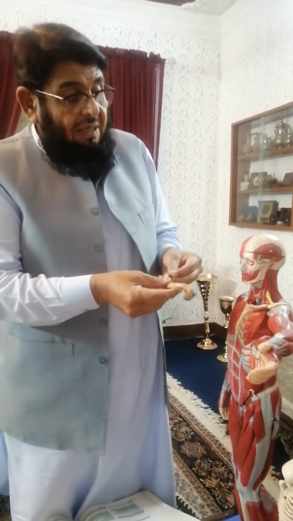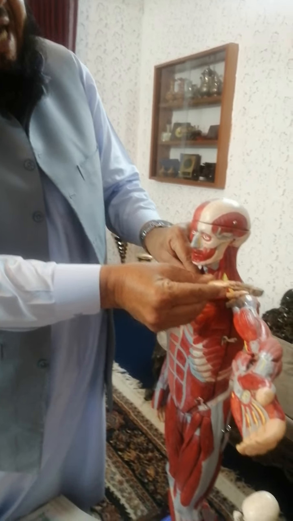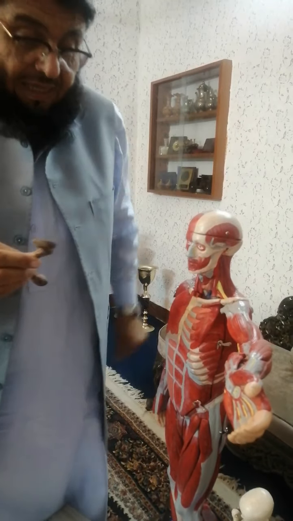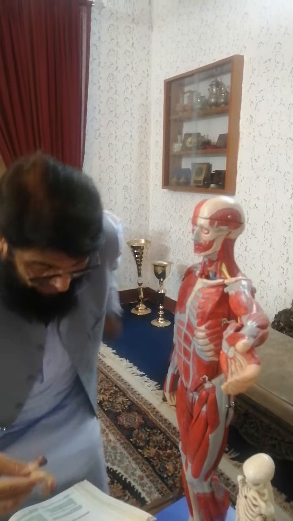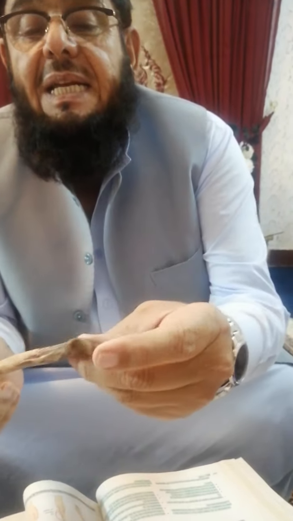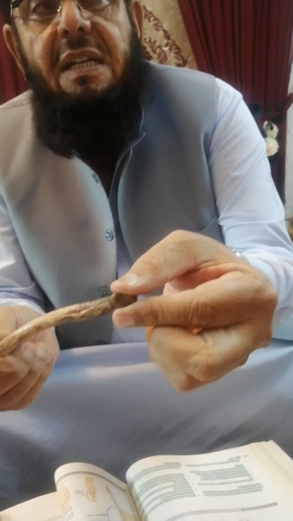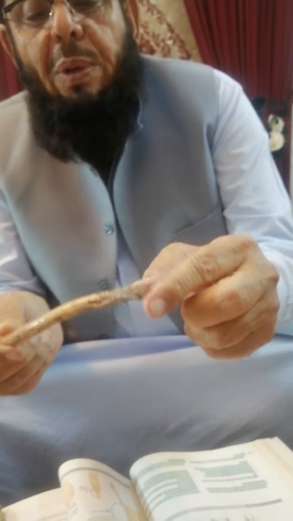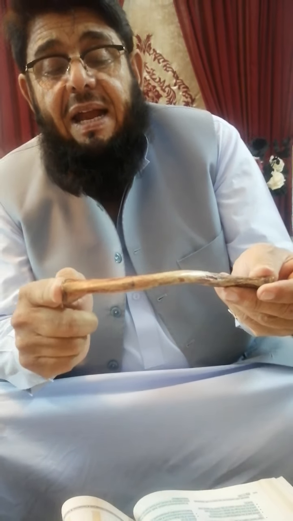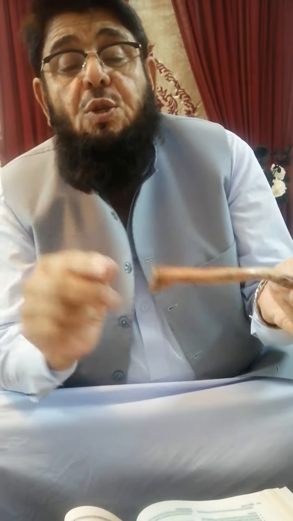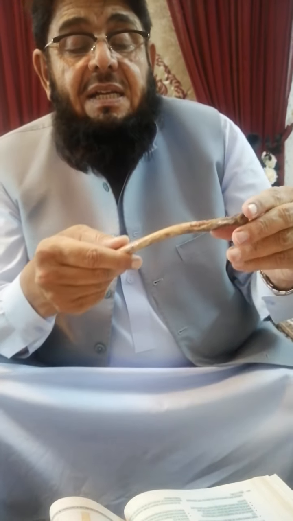Okay, now look at the clavicle. It has the medial end and the lateral end. The clavicle has a medial rounded end and a lateral flattened end. That is the acromial end and that is the sternal end. First, these 2 parts: rounded medial and flat lateral.